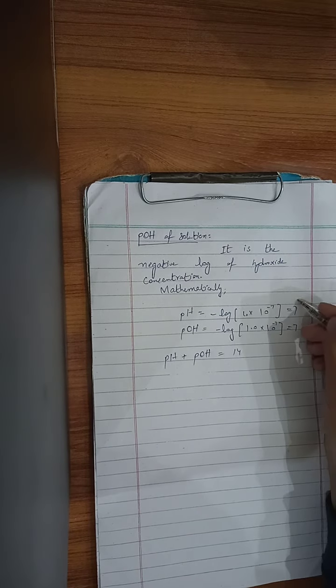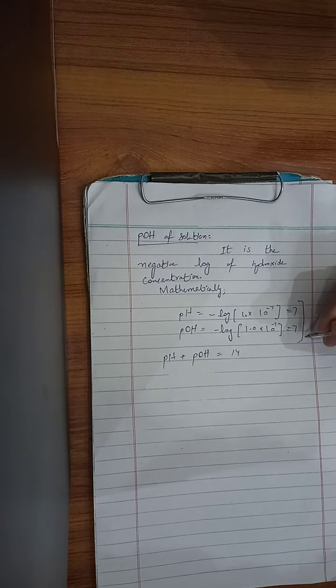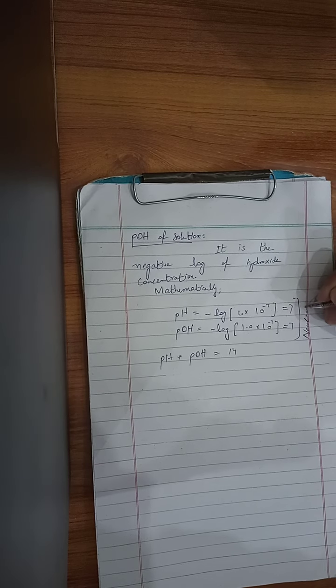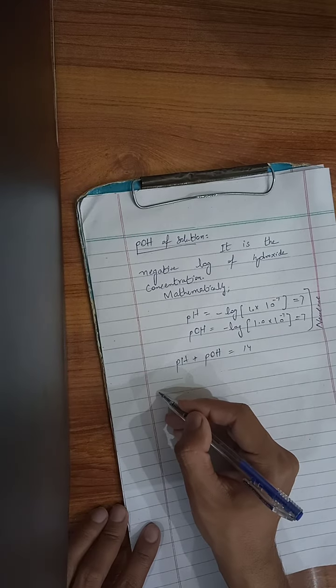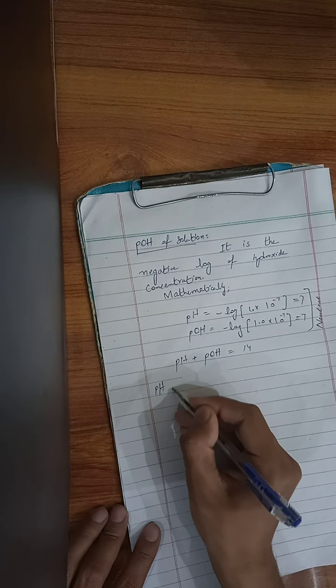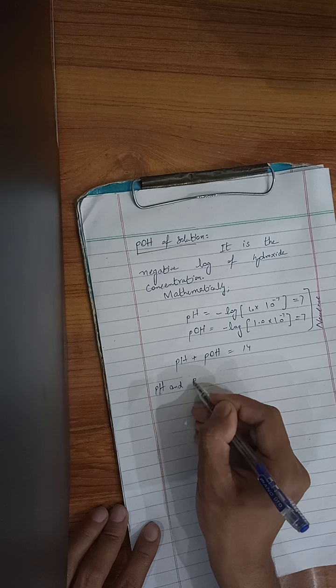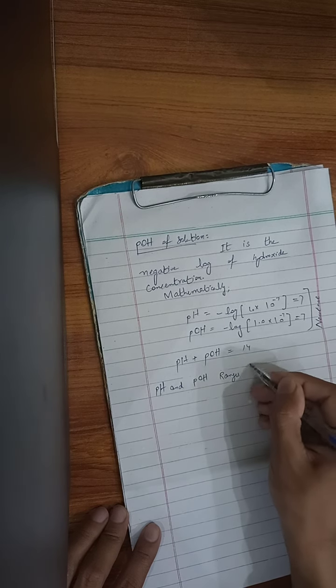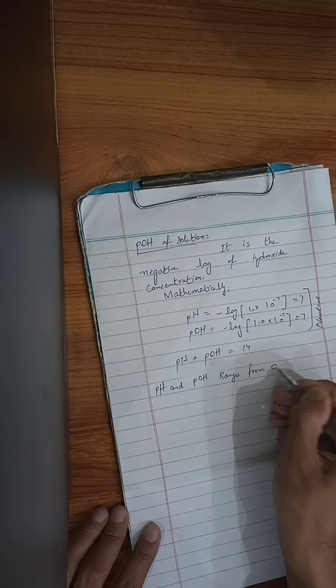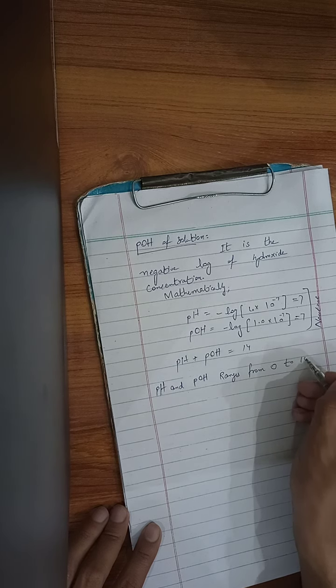So at 7 in both cases they are neutral. pH and pOH range from 0 to 14.